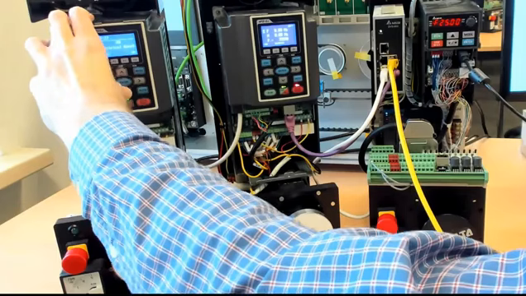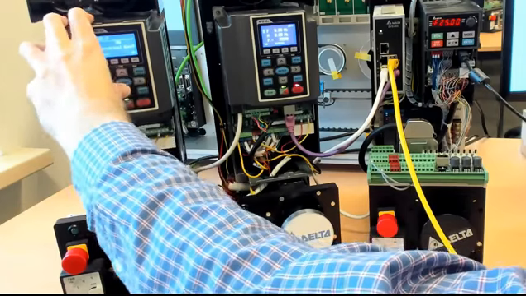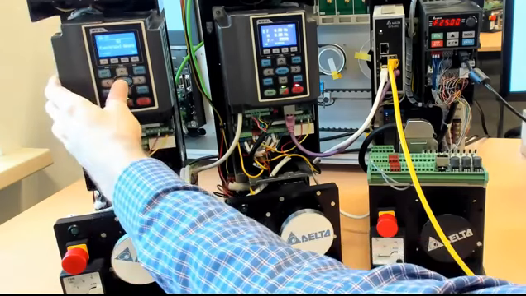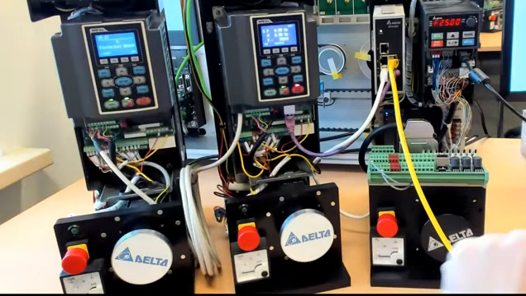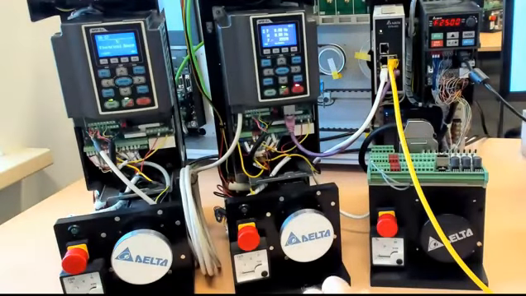Okay, so you can also set a smaller ratio between the master and follower drive. So if I set this to 50, I hope you can see. I'm not sure if it's actually very clear on your side. So if I do this, then maybe it's clearer.